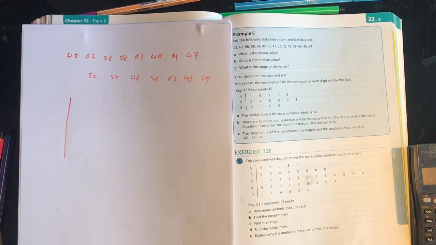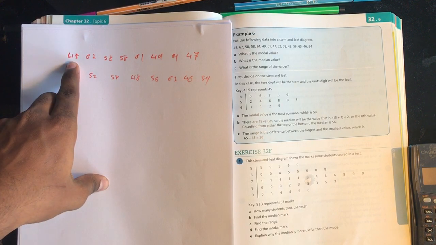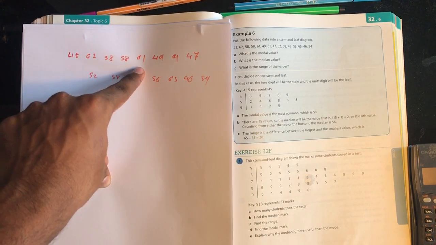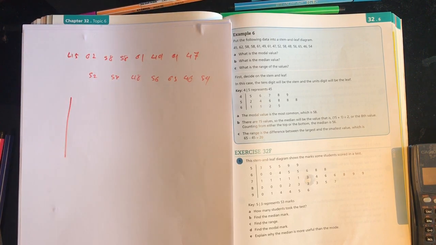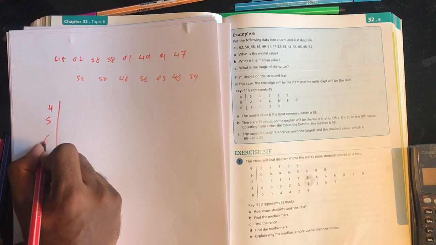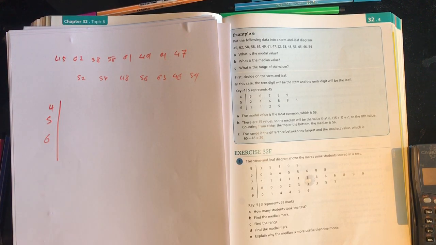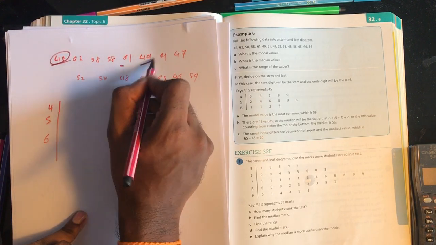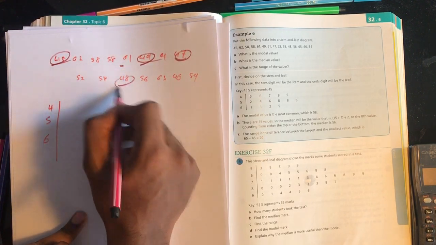What does stem leaf actually mean? You see here we have numbers ranging from the 40s, numbers ranging from the 50s, and numbers ranging from the 60s. So how will we arrange? We'll put 4 here, 5 here, and 6 here. Now I'm going to use a different color to categorize different things. So these are the 40s numbers.